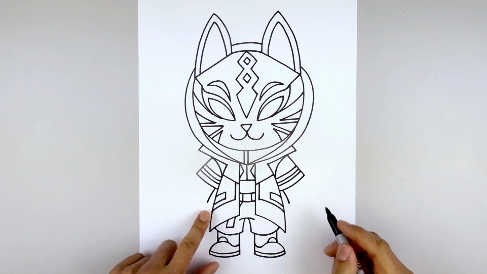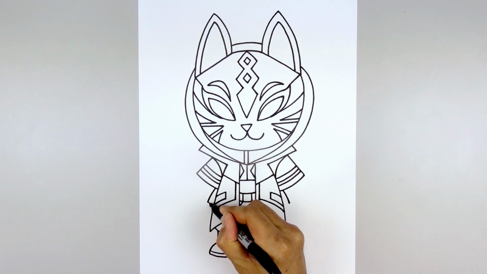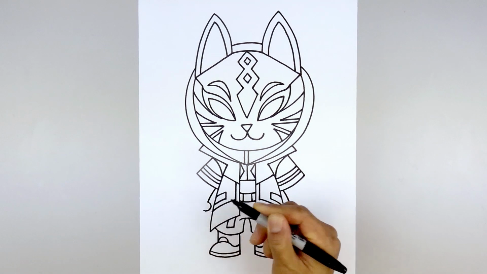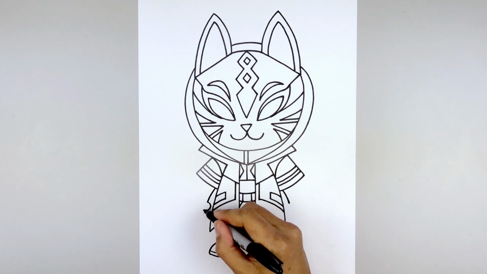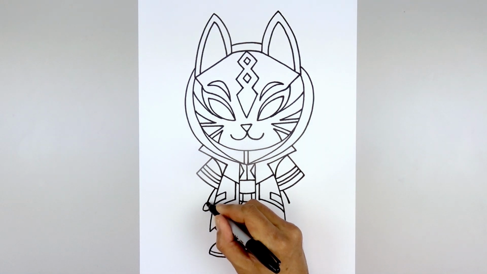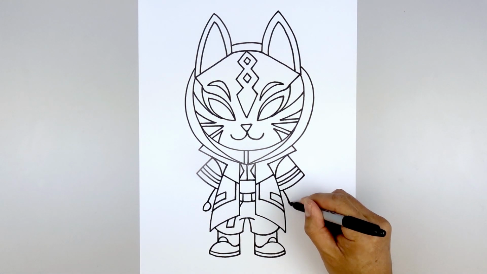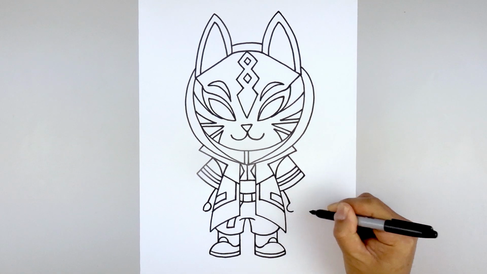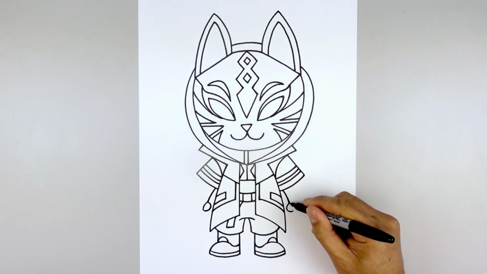Now back on the left, we're going to start with a thumb. Let's draw a small half circle, curving in and then back out. And then from the bottom of the thumb, I'm going to curve up and in towards the top of the wrist. Let's do the same thing on the right. Drawing that half circle, and then we'll connect the top and bottom with a curve.